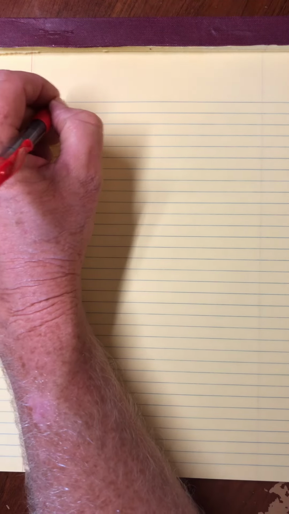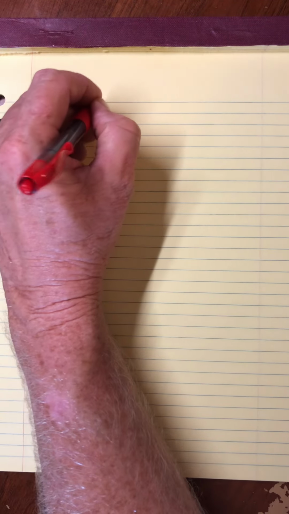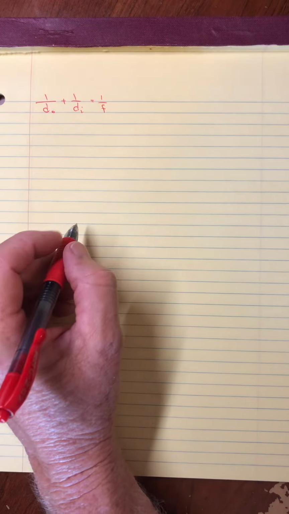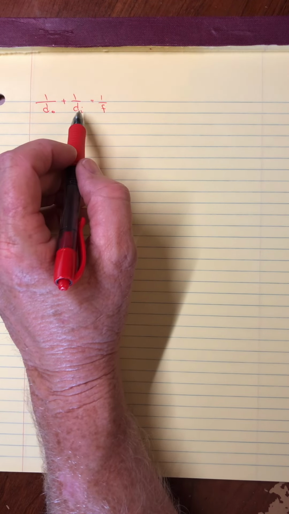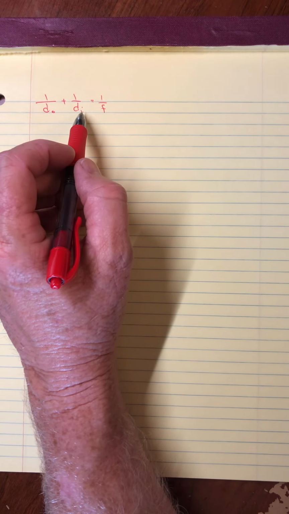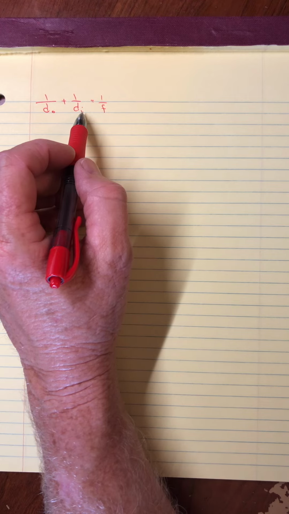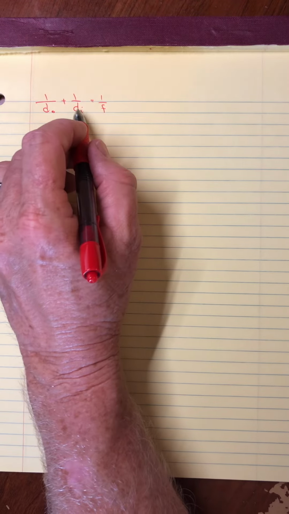Let's actually now do the problem, and I would solve it a lot like we did our electronics. Maybe I'll start with 1 over object distance plus 1 over image distance equals 1 over focal length, and point out that I'm trying to find out how far from the lens should the film be. Okay, so I want to solve for this.